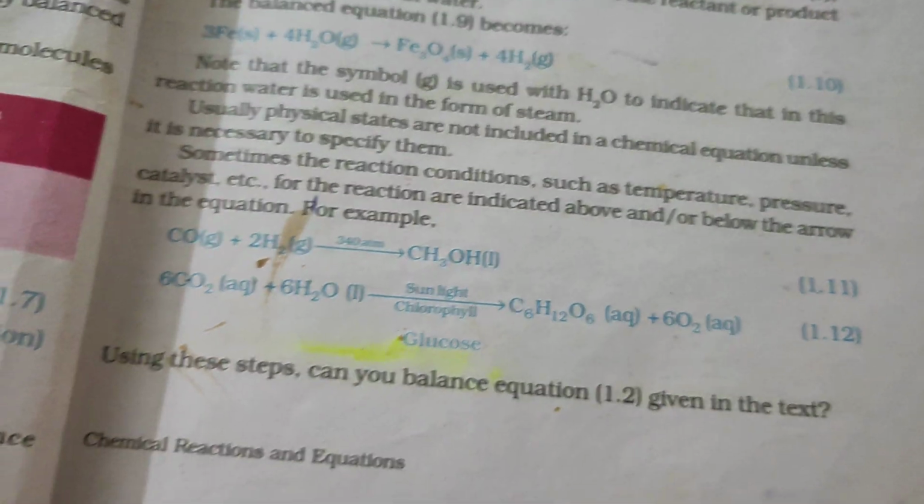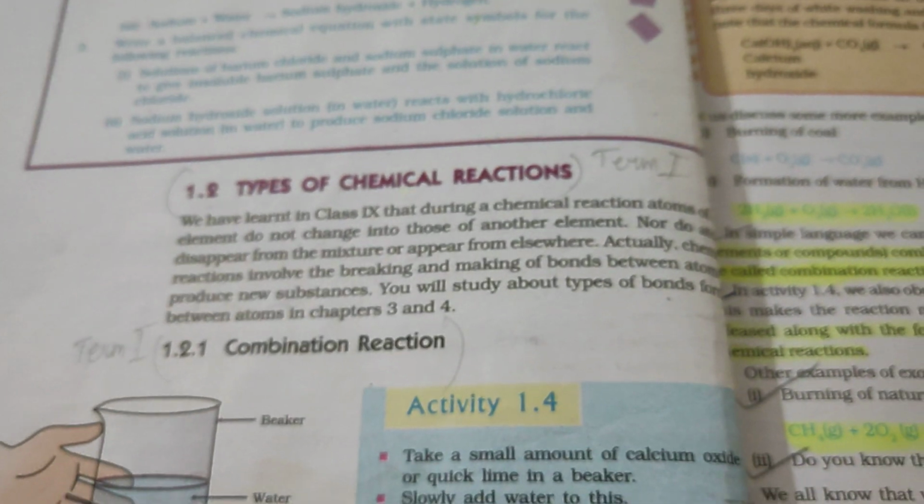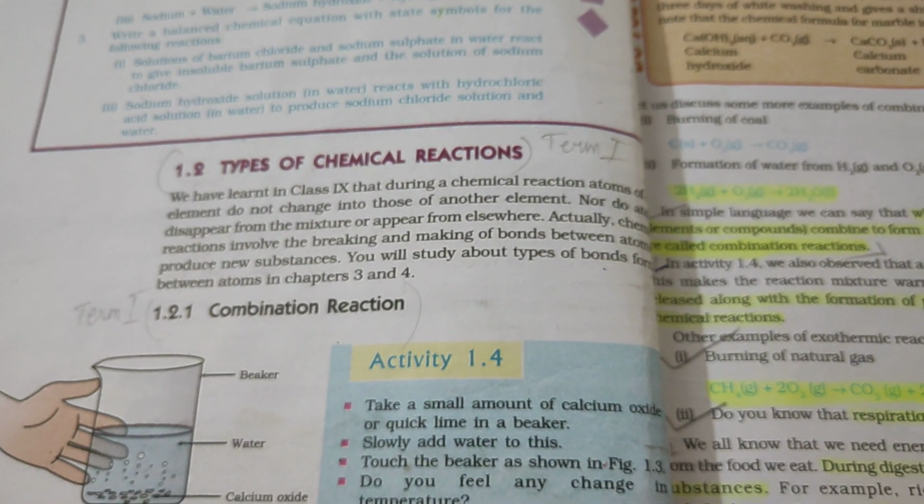Okay, so we have balanced the chemical equation. Now let us move on. Now we will study different types of chemical reactions.